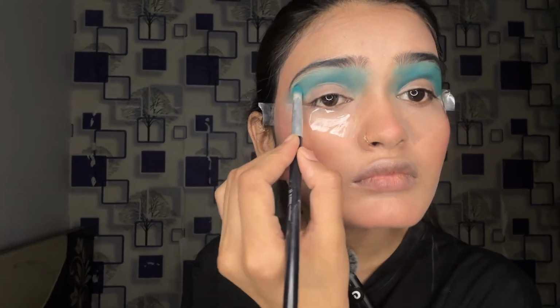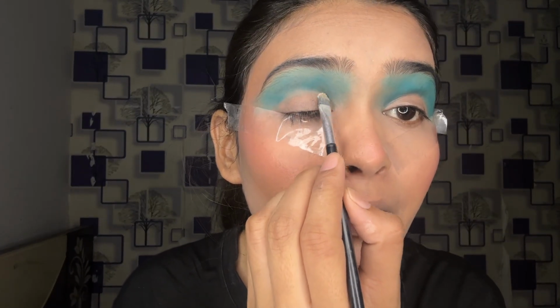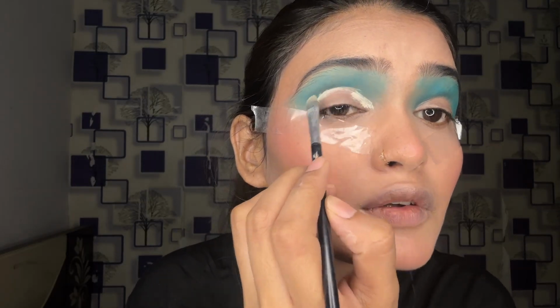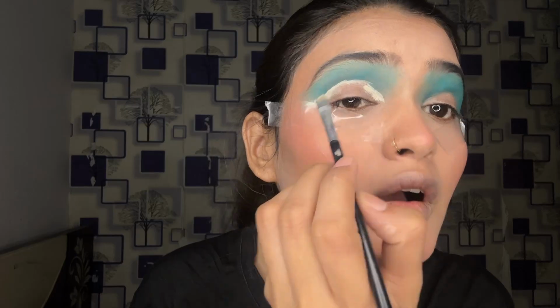And now I am doing the cut crease eye look. It's very hard for everyone. It's very hard to do your own eye makeup. My deep eye shade. You can see I'm creating my deep eye shape. You can see I'm creating the cut crease.